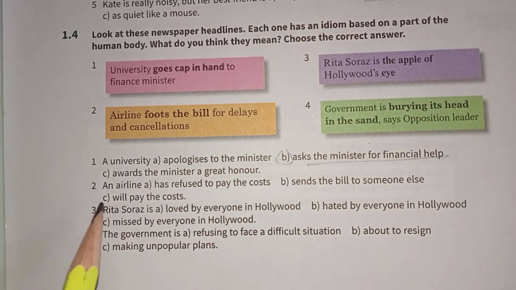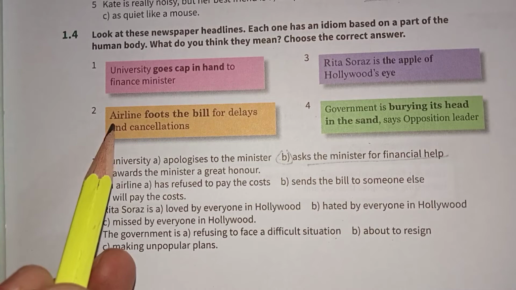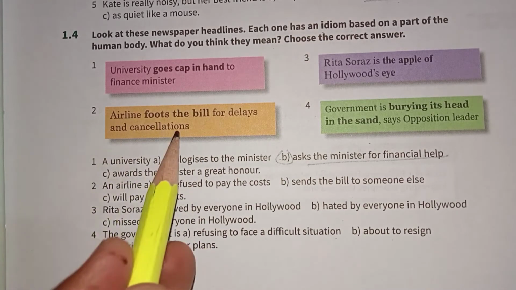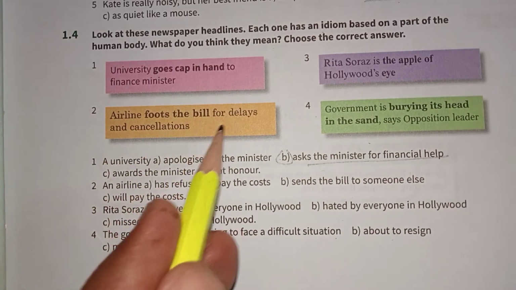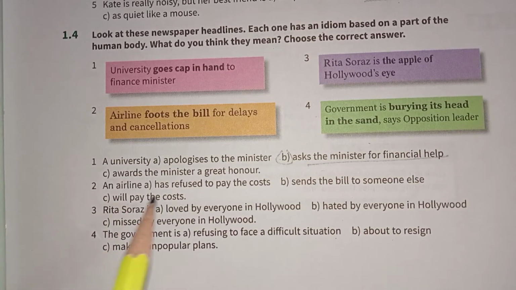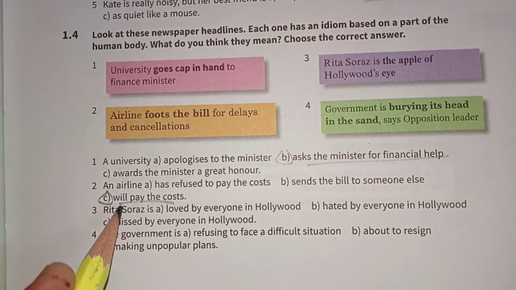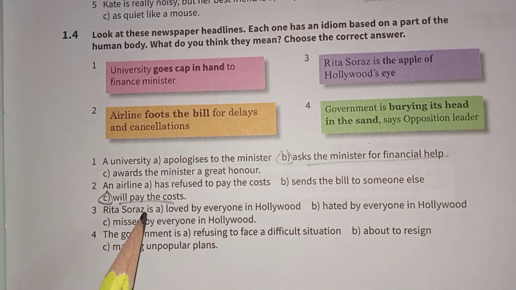And here we have number 2. Airline foots the bill for delays and cancellations. What does this mean? Foots the bill. Here we have options: an airline has refused to pay the costs, sends the bill to someone else, will pay the costs. Yes, option C is correct, will pay the costs. Here, foots the bill means it will pay the costs.